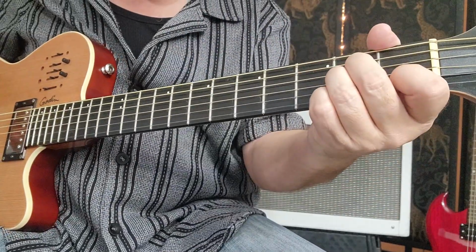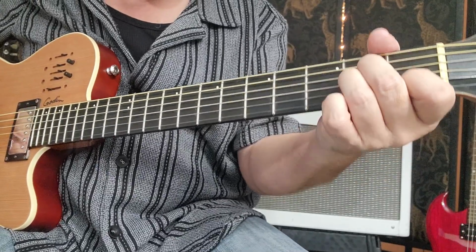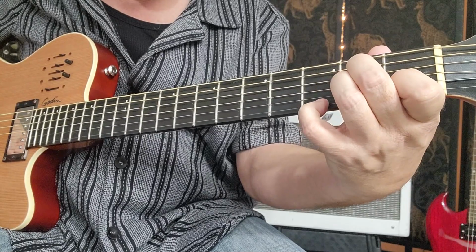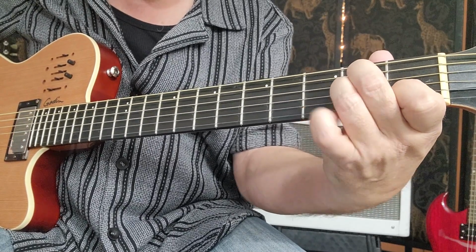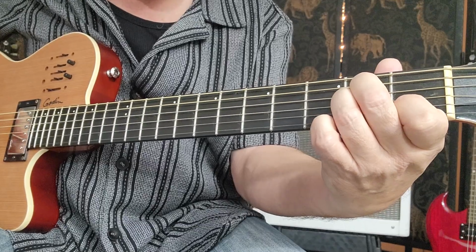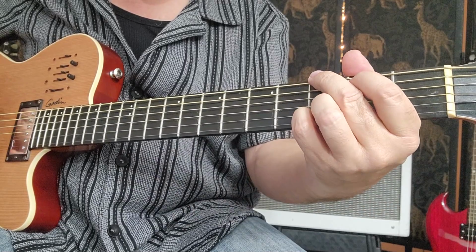So a couple of the things that I think they're doing as far as fills go on the strings would be when you're doing this A, they kind of add this G on top of it.